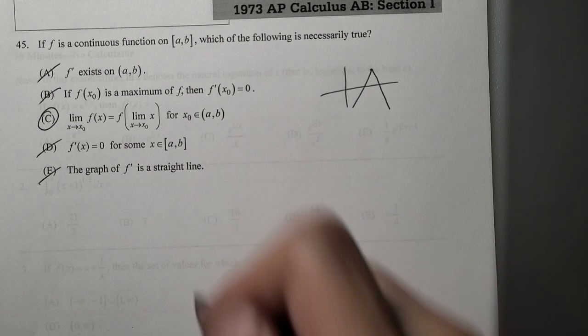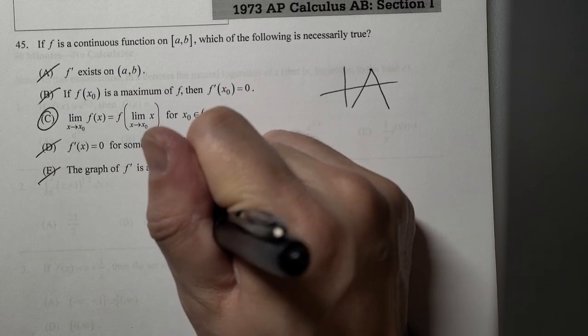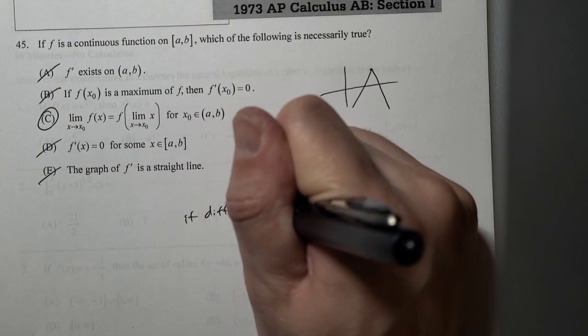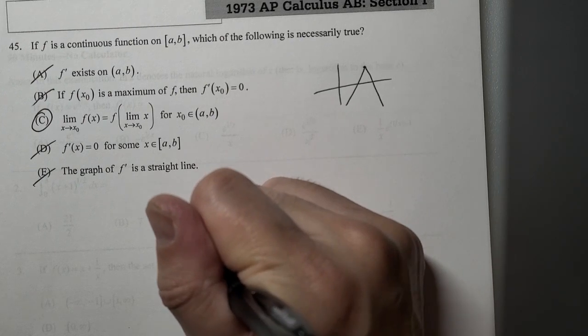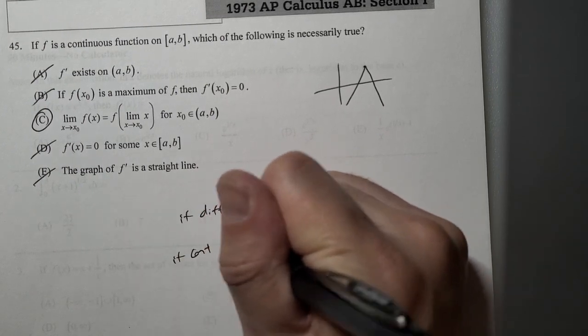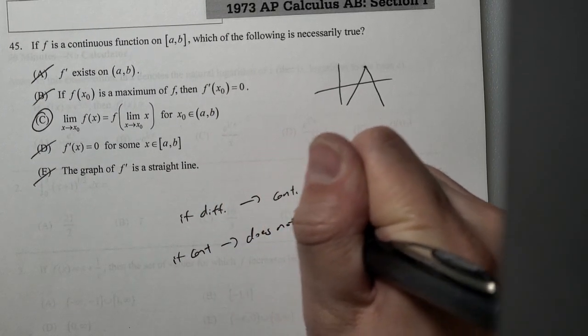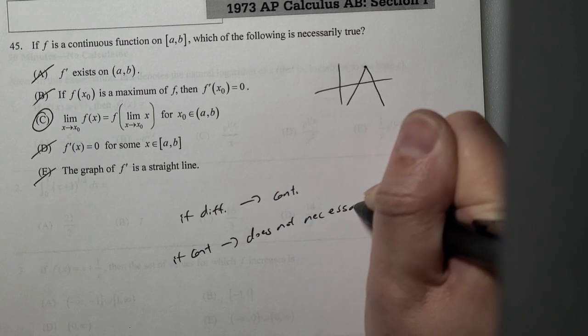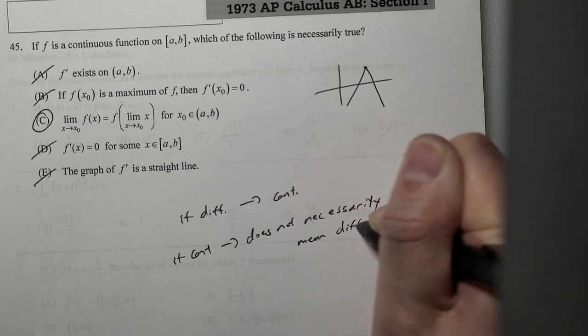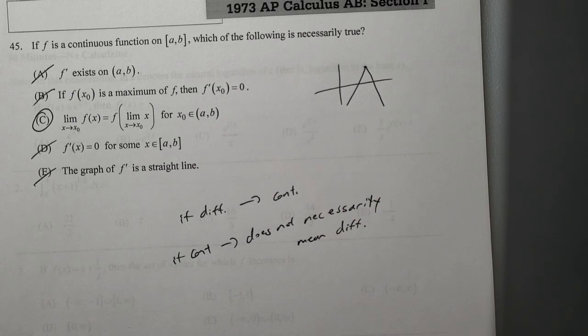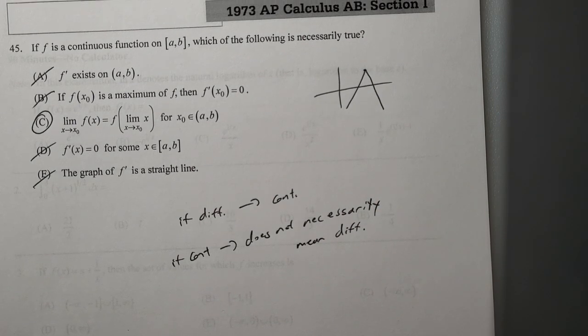So the key point here is if differentiable means it's continuous, continuous does not necessarily mean differentiable. That's the key here.